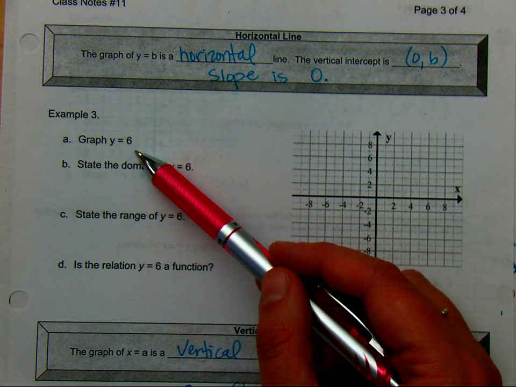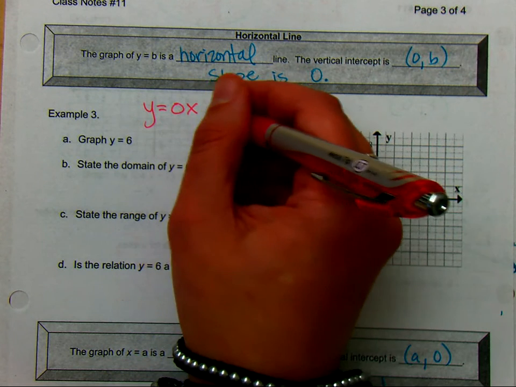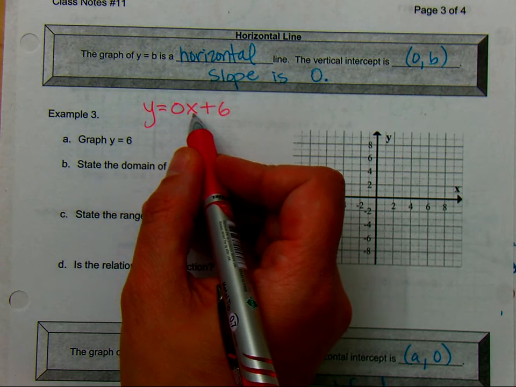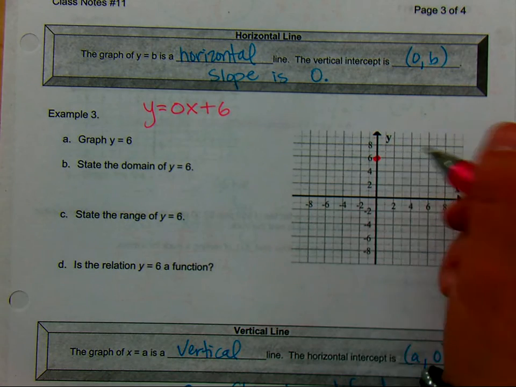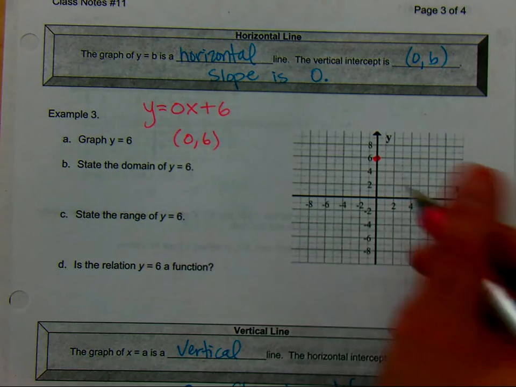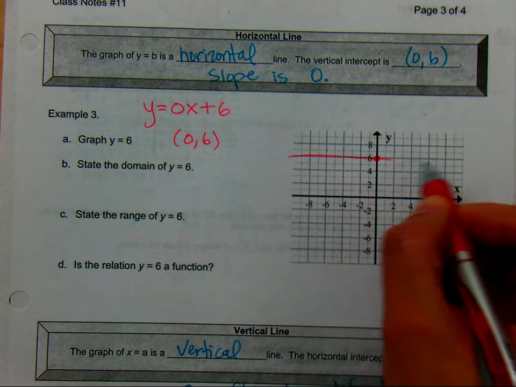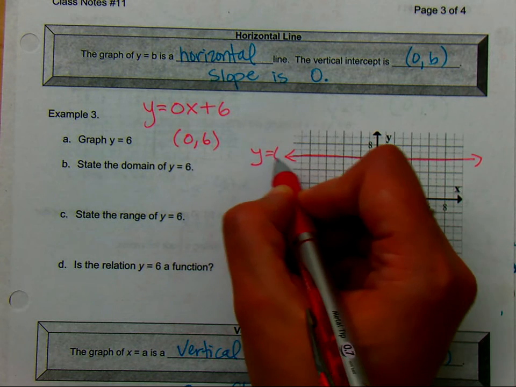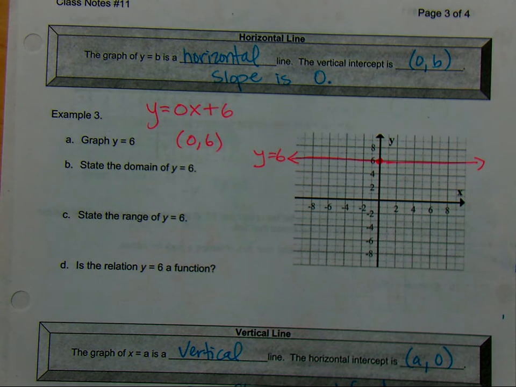Another way of thinking about this is you have y equals 0 times x plus 6. So if I go 0 times 0, that's 0, plus 6 is 6. (0, 6) is going to be the y-intercept. Okay? And then if we made a table of values like we did on the last page, you would notice that it doesn't matter what x is, y is always going to be 6 all along that horizontal line. That's going to be really helpful to memorize that.